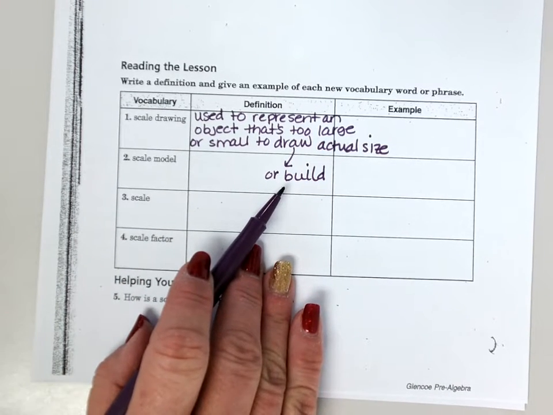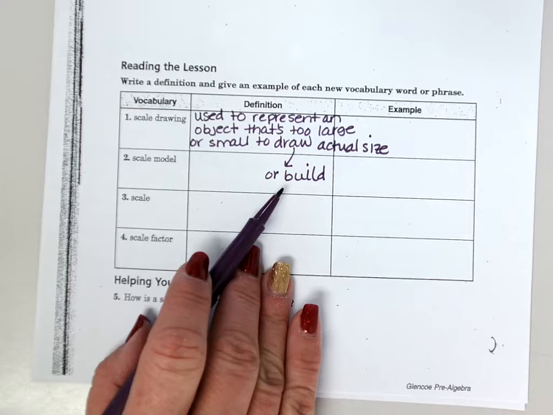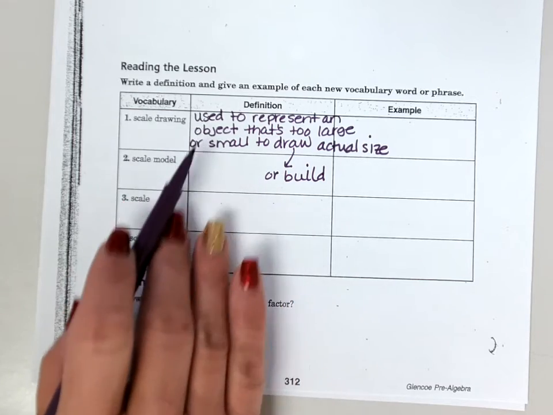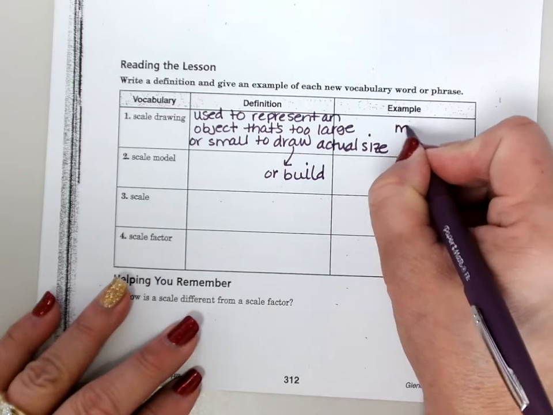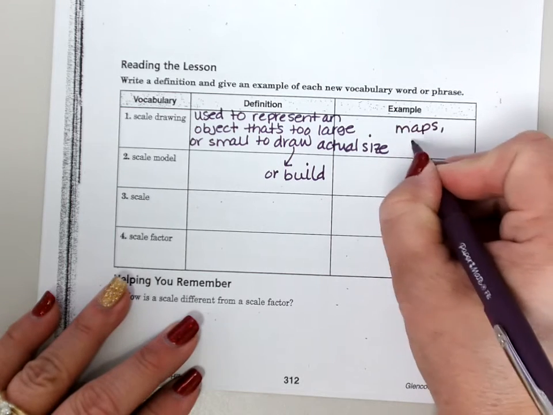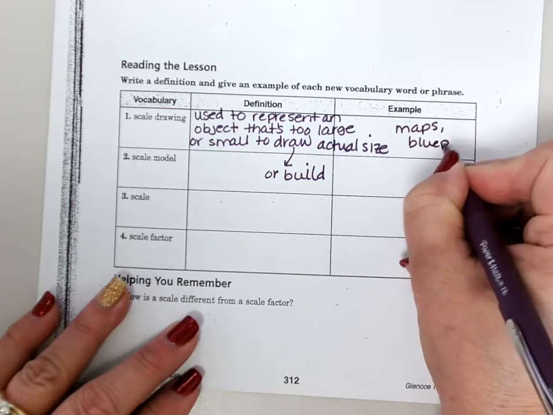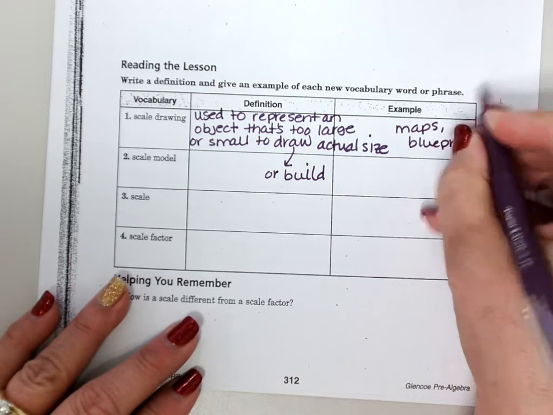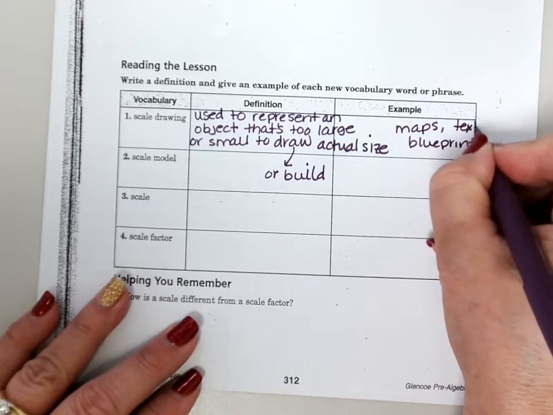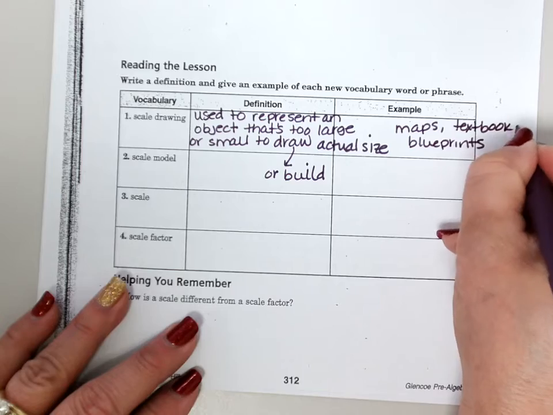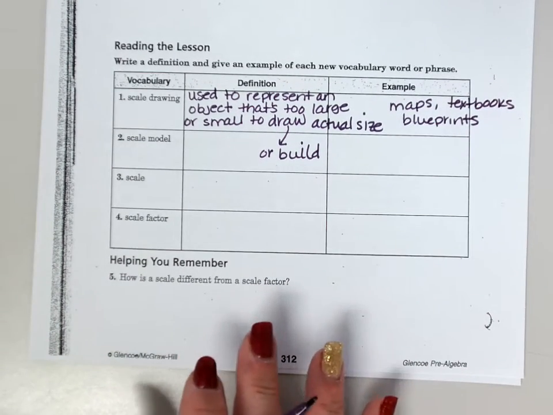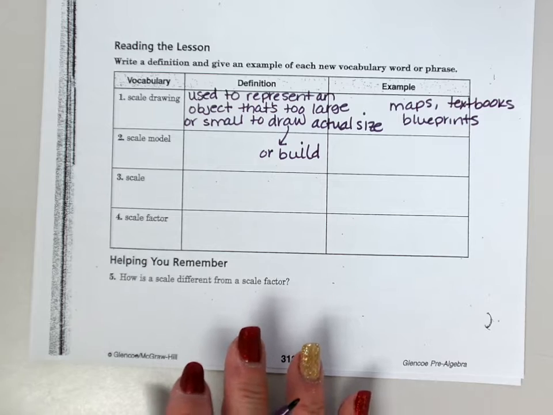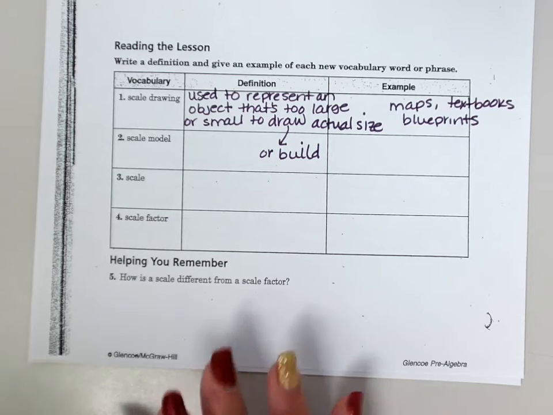It represents an object that's too large or too small to build. So this would be flat, this would be three-dimensional. That's the only difference. So we said things like maps, blueprints. In textbooks, you'll see pictures of different things, like I said, like an atom or a cell. Models, those would be three-dimensional.